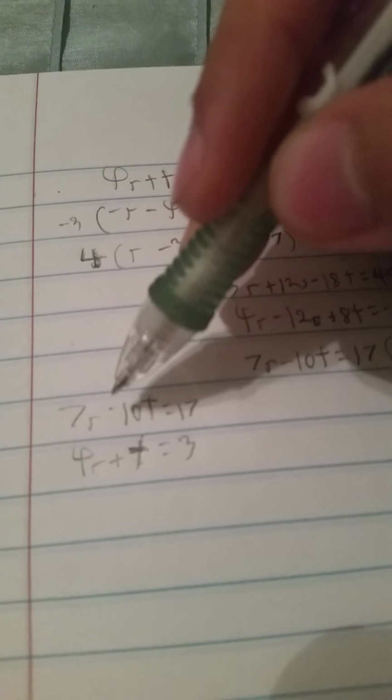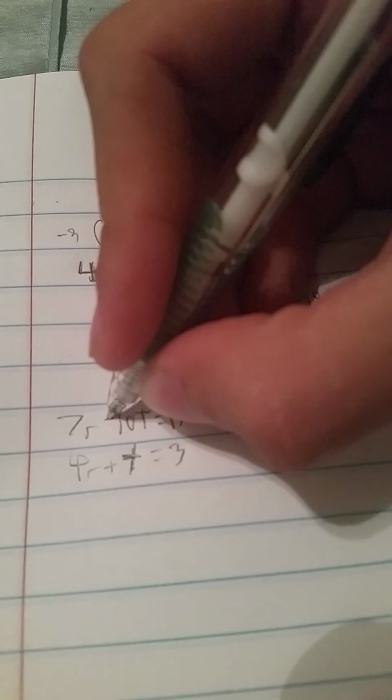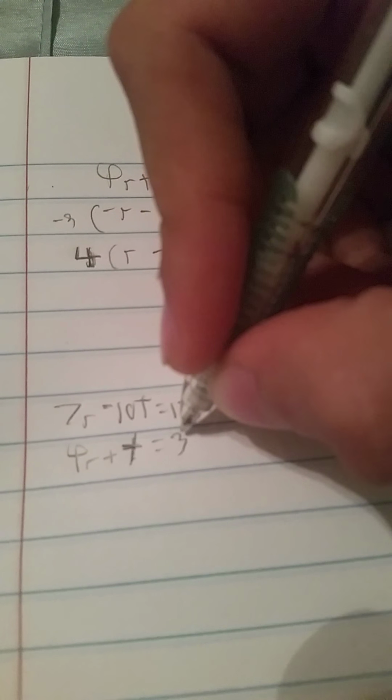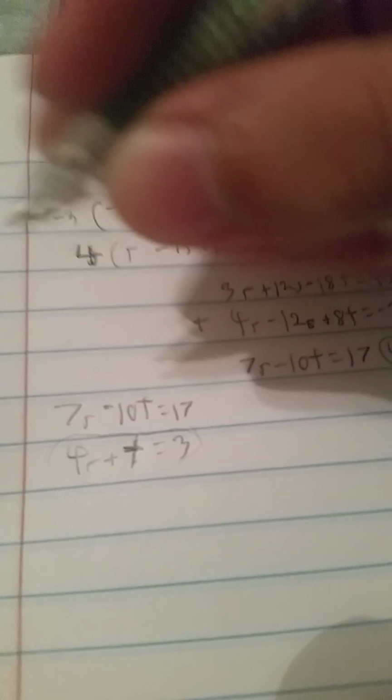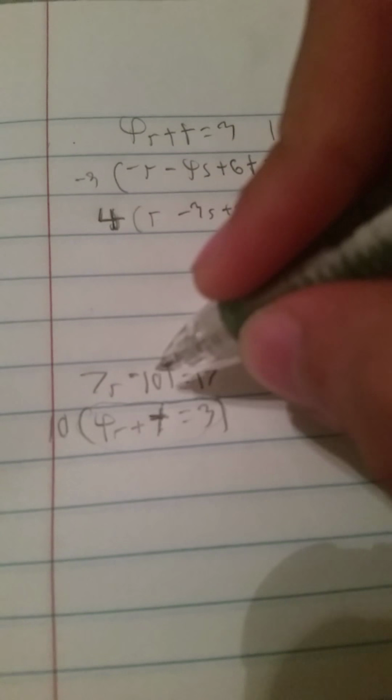You want to find whichever one is easiest for you to multiply and cancel out. For me, I would say multiplying this side by 10 would be the easiest thing to do, because 10 is an easy number to multiply. You don't need to multiply it by negative 10 because up here you already have a minus 10t.